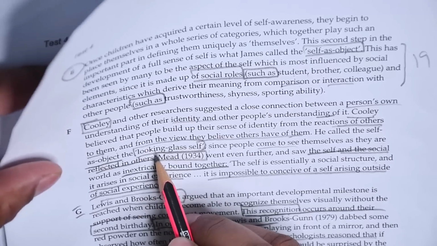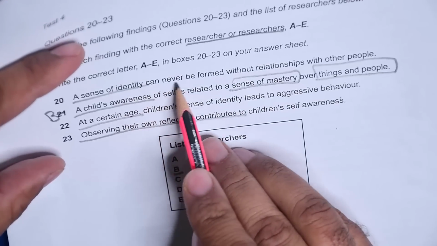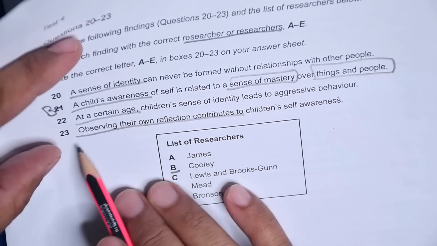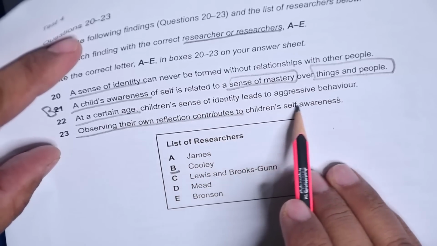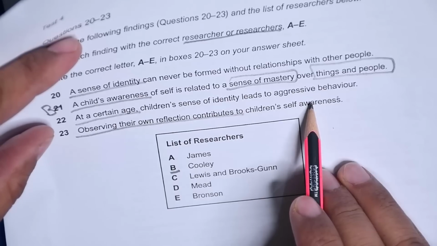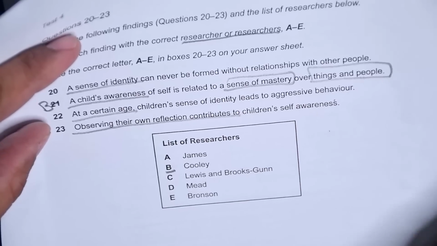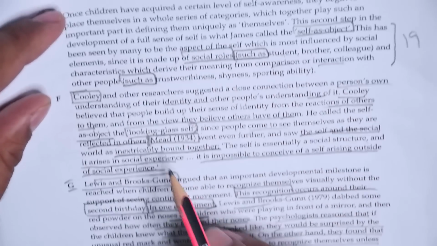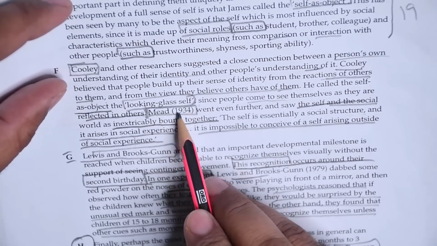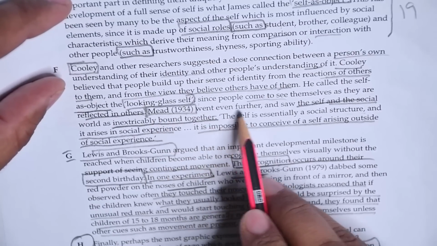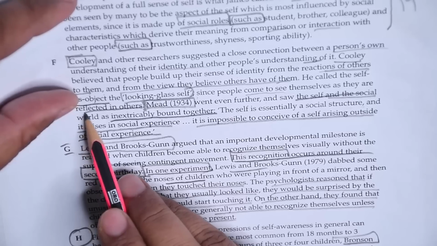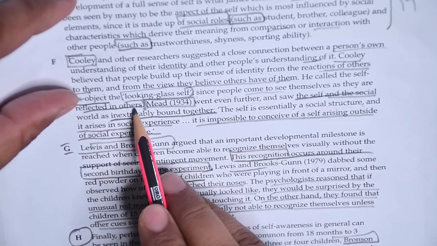So let's see if there is anything about this. A sense of identity can never be formed without... no. At a certain age, children's sense of identity leads... no. Observing their own reflection contributes to children's self-awareness? No, not so far. Okay, now we read about Mead. Where is Mead? Here. Mead, 1934, went even further and saw the self and the social world as inextricably bound together.